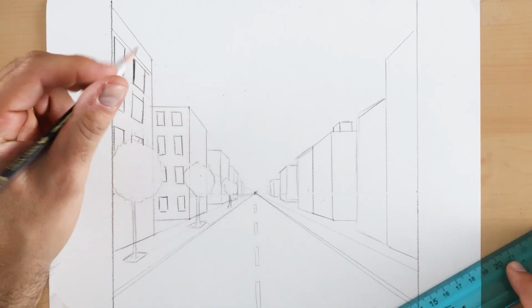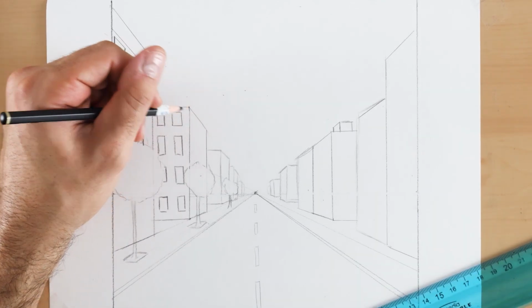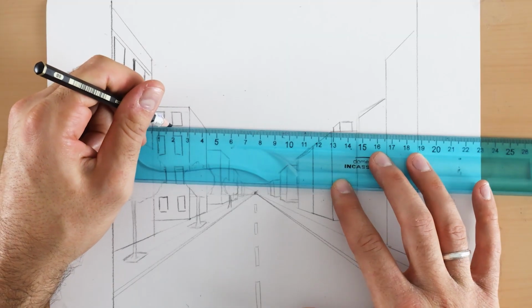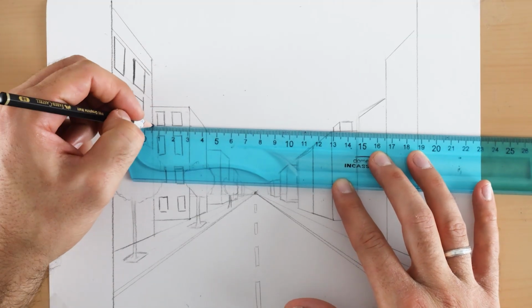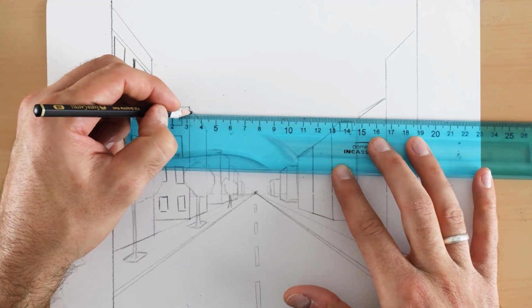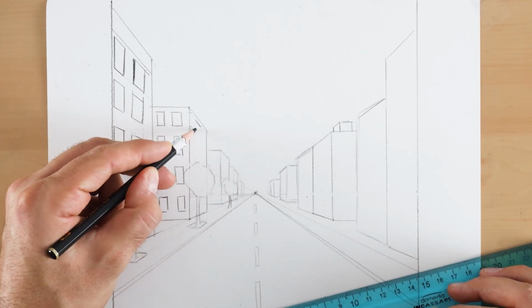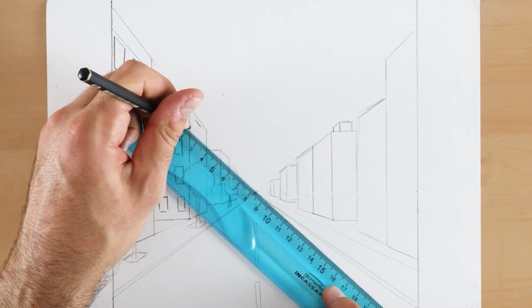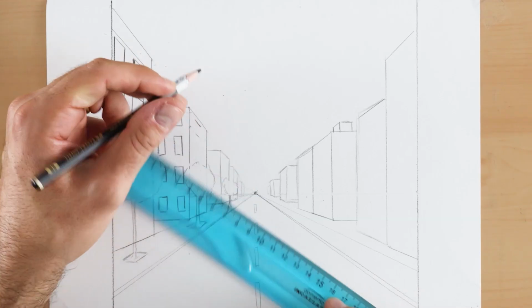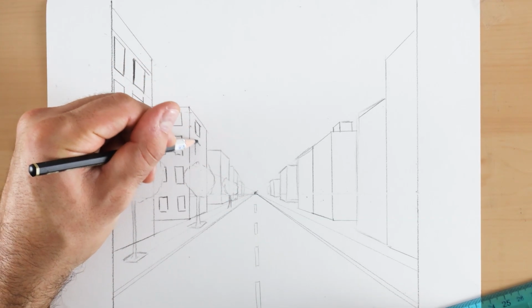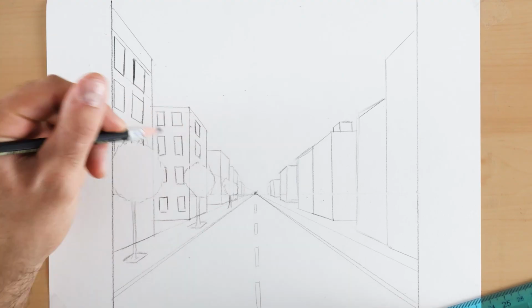Now I can draw the windows on the other side of the building, but I don't want to draw them randomly. I want them to be aligned with the previous one, so what I do is place myself underneath to mark a reference point and above the window to mark another reference point. And this way I know that I will need to draw the vanishing line starting from these points. And then for the next one I can use the same technique again, or I can roughly estimate where they will be placed.